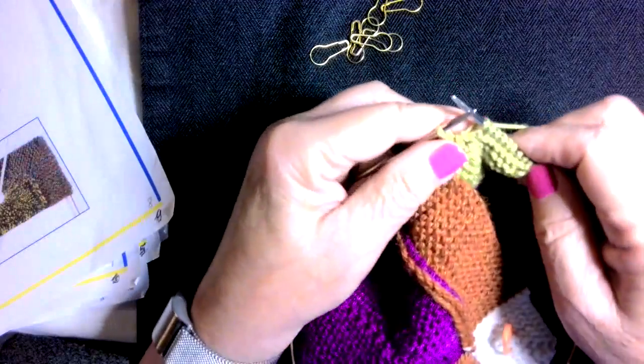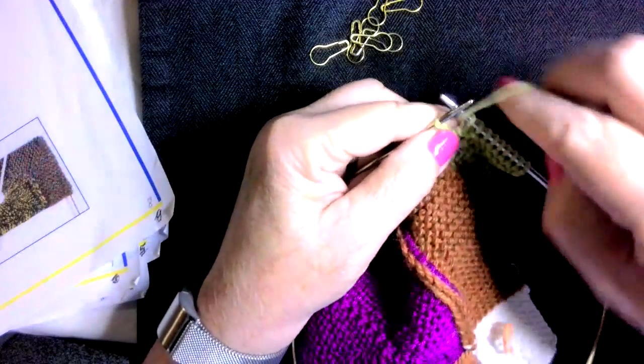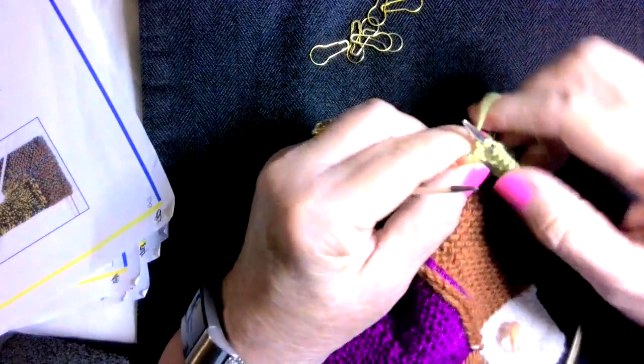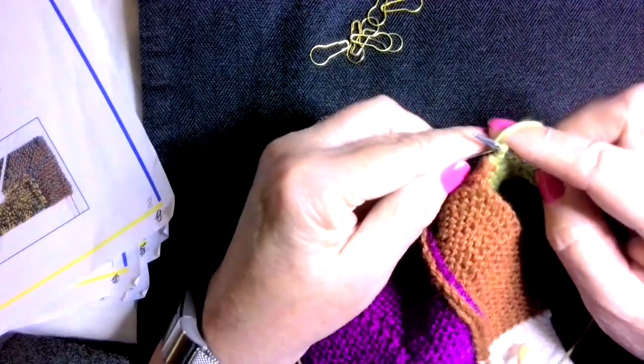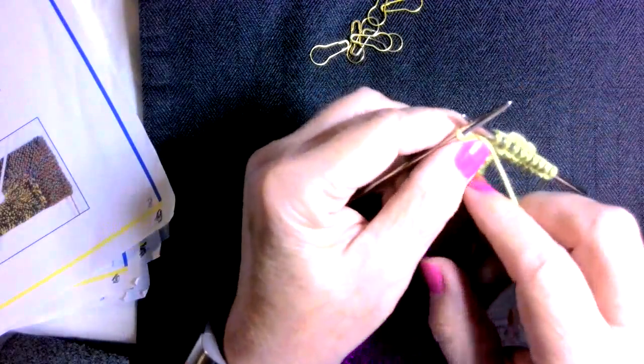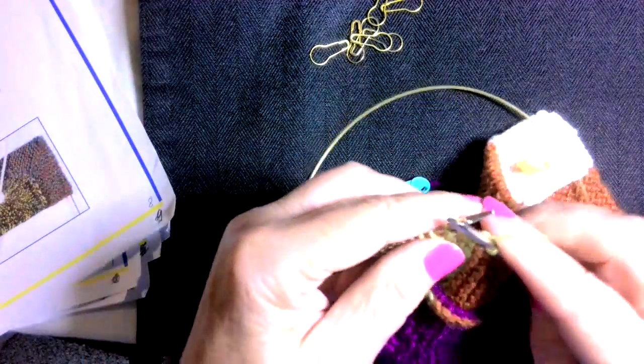Do a wrap and turn with this last stitch. Move my yarn forward, slip the stitch, move my yarn to the other side, slip the stitch again, bring my yarn to the front, turn my work, and knit to the beginning.